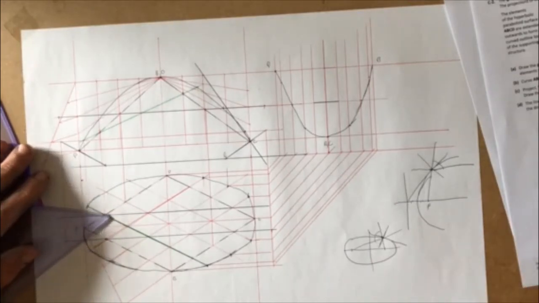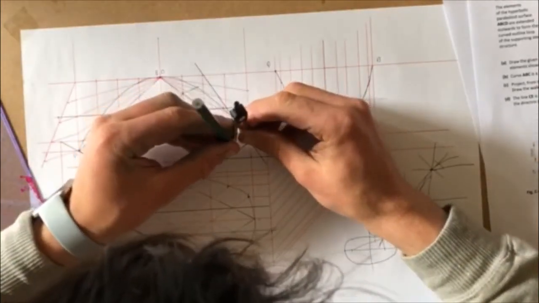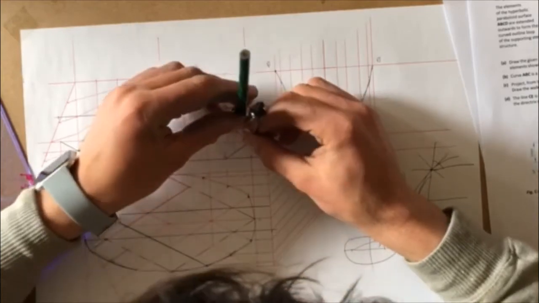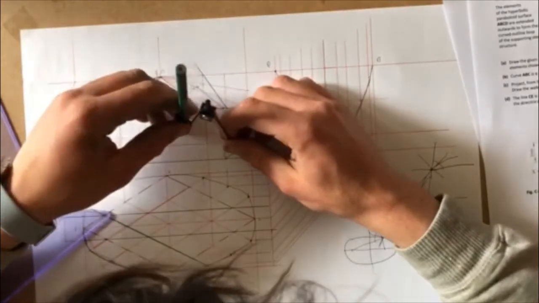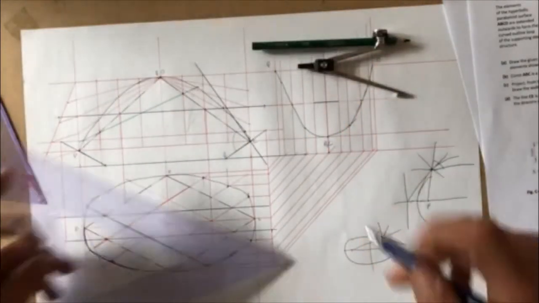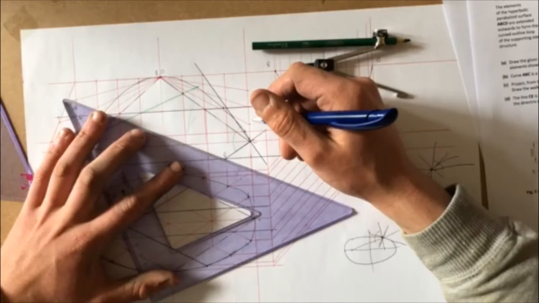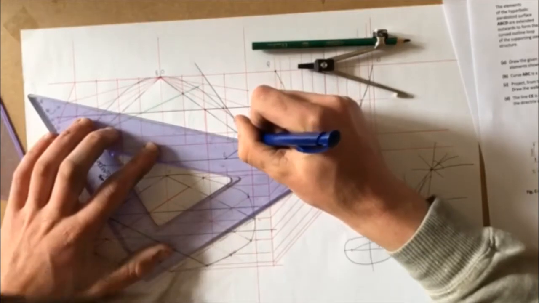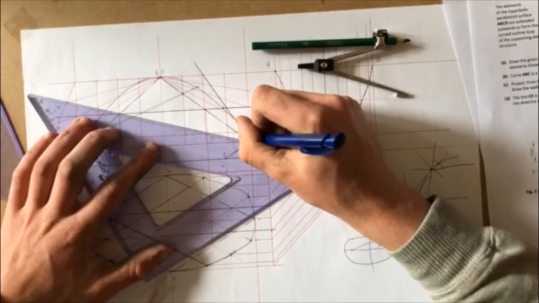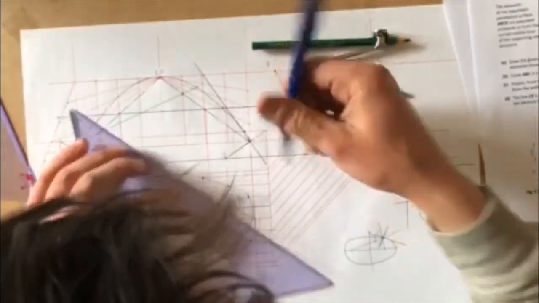If I bisect that angle, sorry, no, but I got it right there.